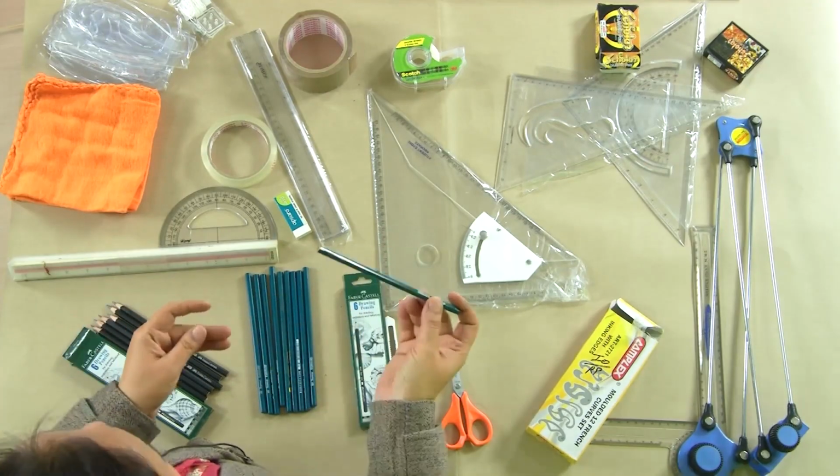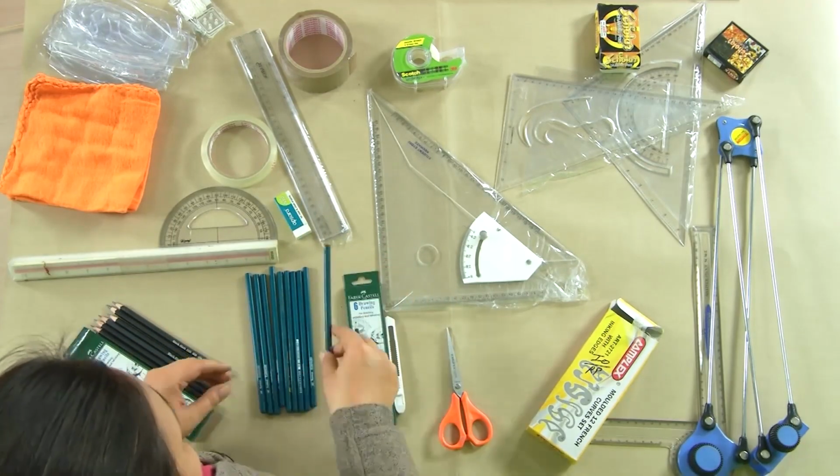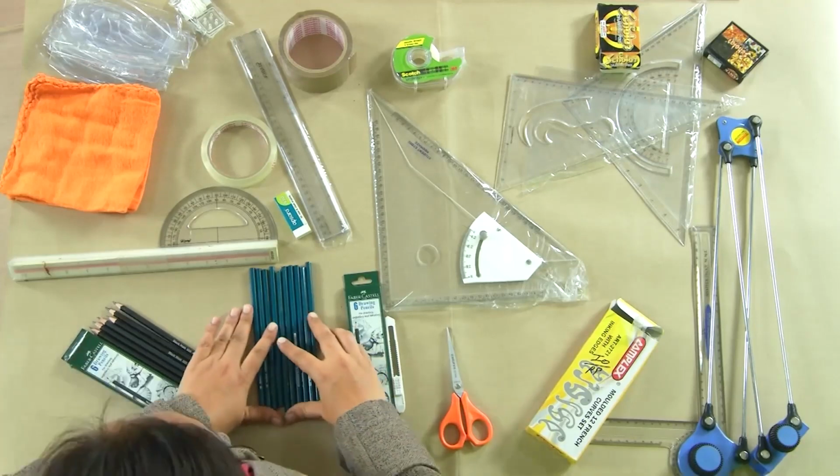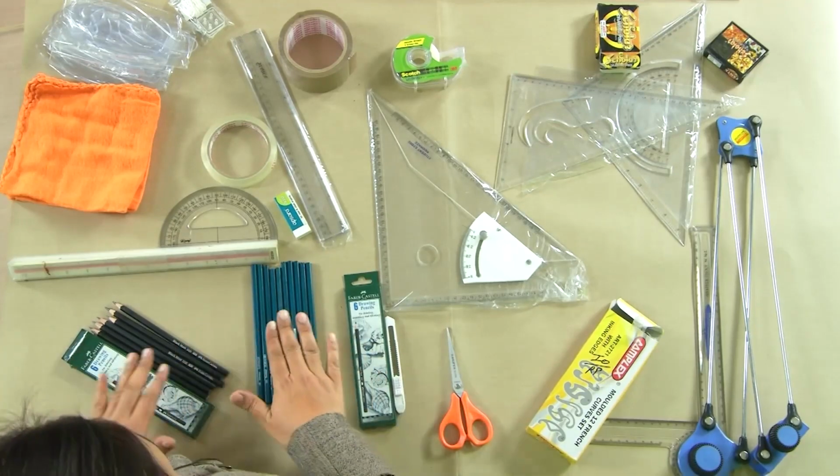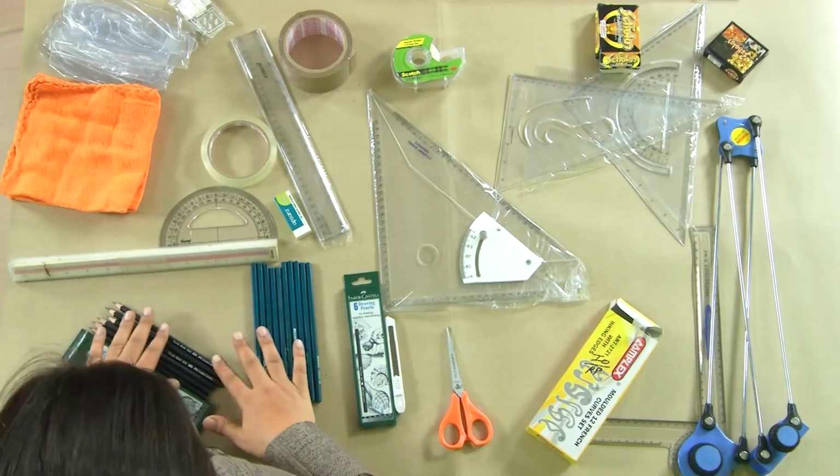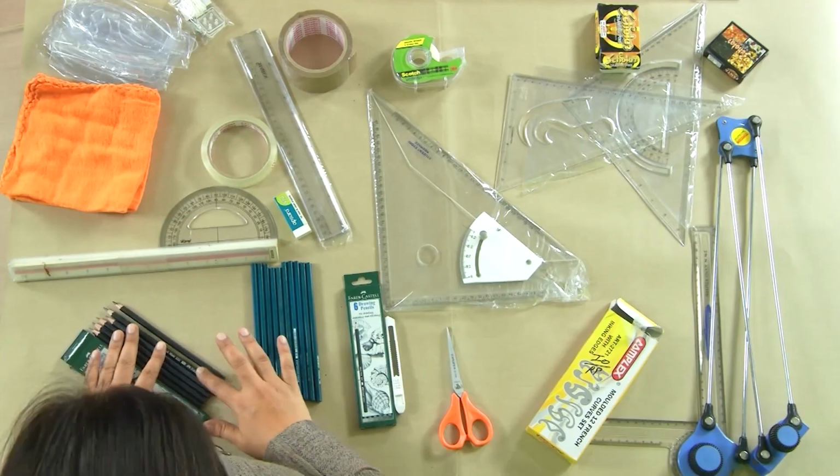So it is quite convenient and comfortable to use. When we are drawing, we would have the grades starting from 4H to 8B, though some of the pencils we would use less often and some more often, but we would have this entire range of pencils with us as a stationery kit.